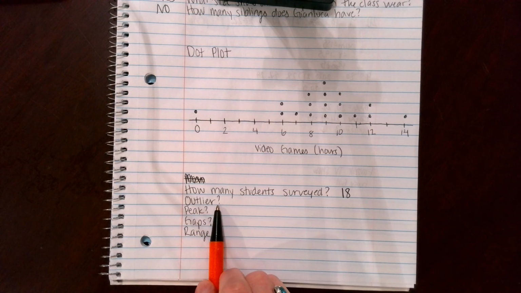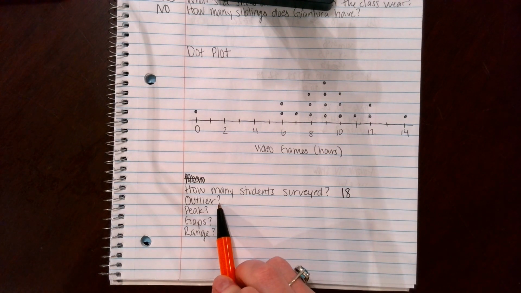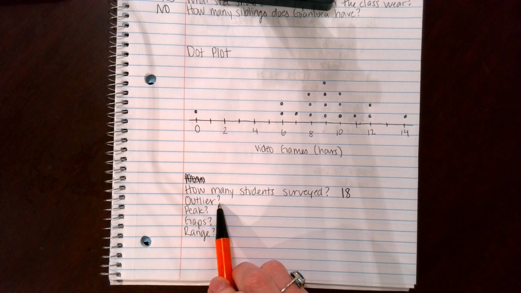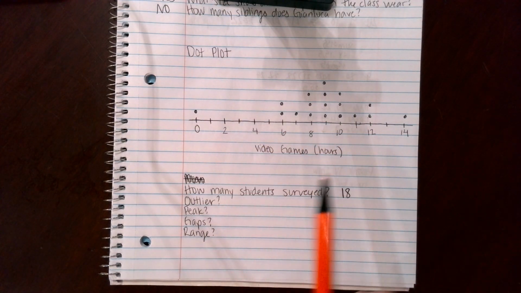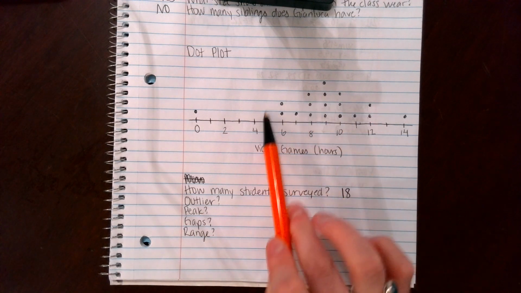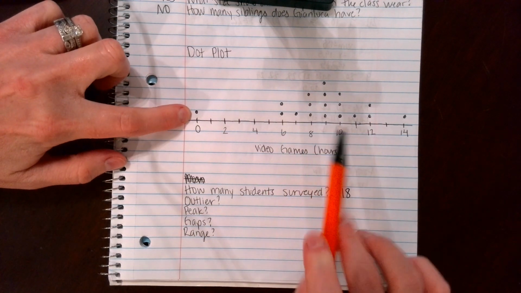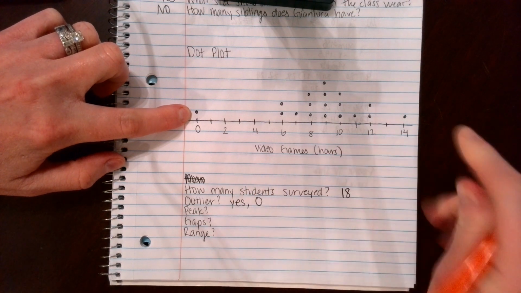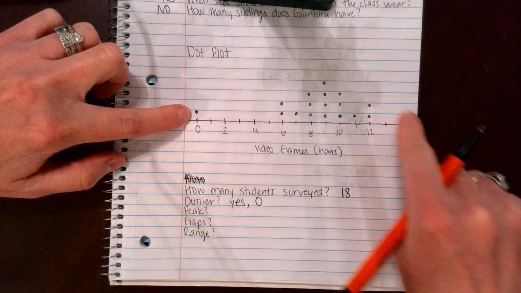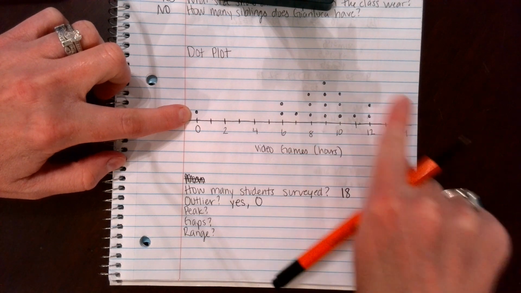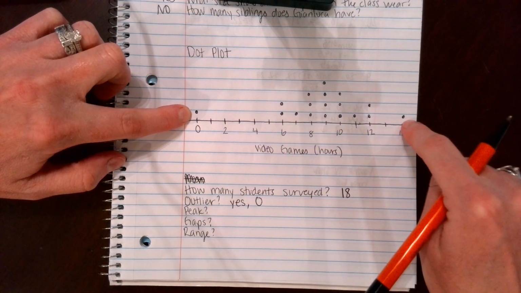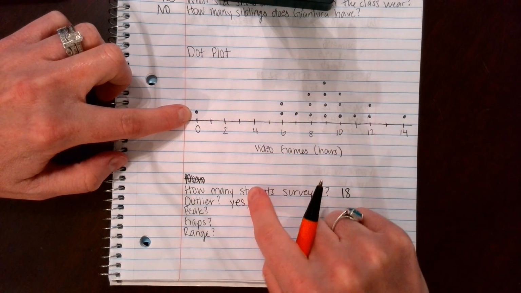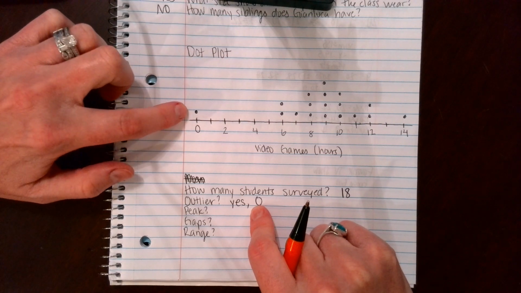What's the outlier? Remember what an outlier is. The outlier is either the extreme high or extreme low data point. So is there any data point that's very high or very low? If you look here, the 0 is the outlier. 14, yeah, there's a little separation there, but it's still close to 12. It's close enough that I wouldn't call it an outlier. But 0 is an outlier because it's an extreme low.